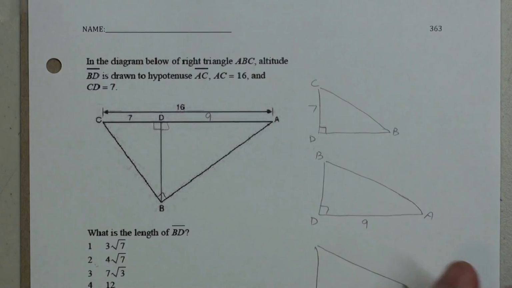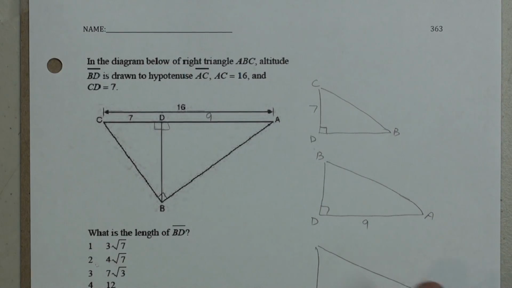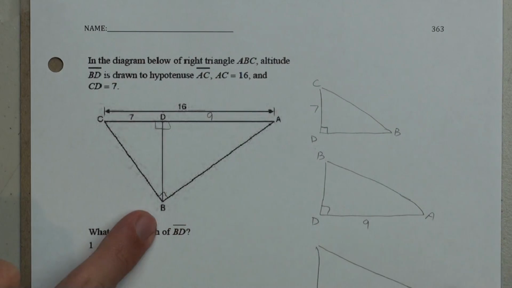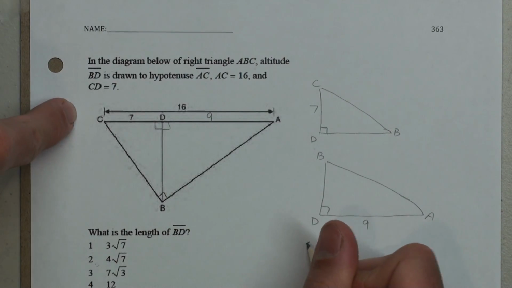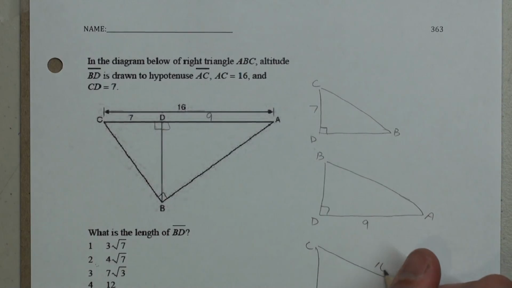Then the biggest triangle of all is this big one where B, A, C. Hypotenuse is 16.